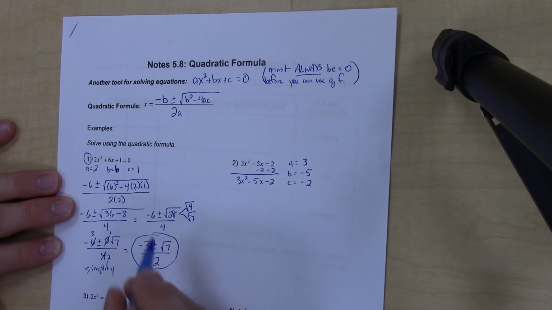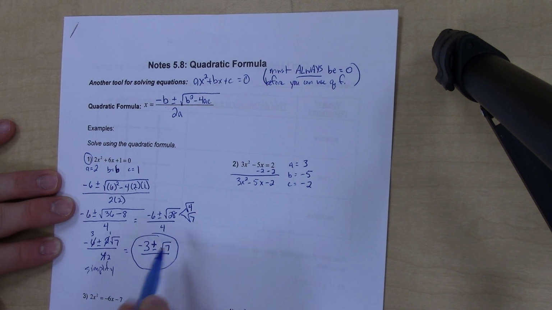And that is good enough. The plus or minus accounts for the two answers. This is negative 3 plus the square root of 7 and negative 3 minus the square root of 7, both of them over 2. Okay?